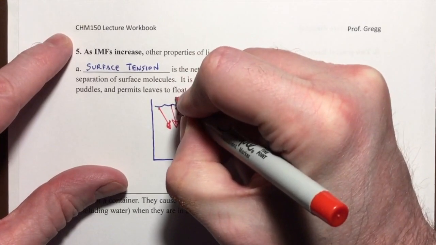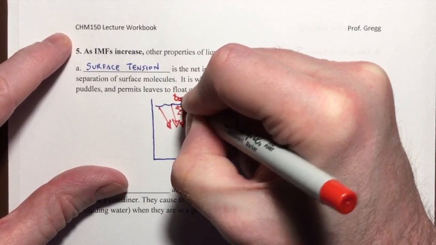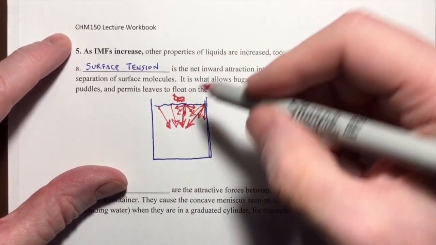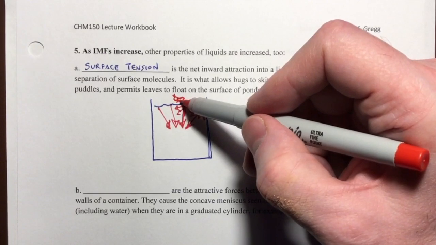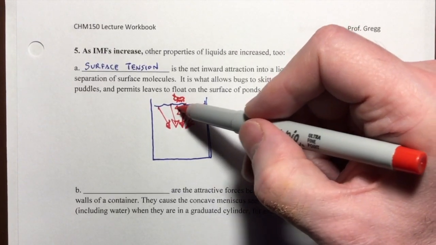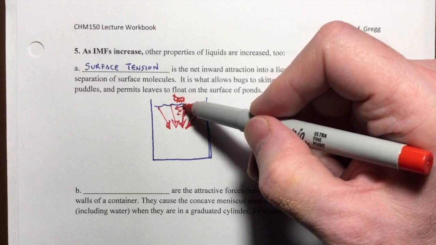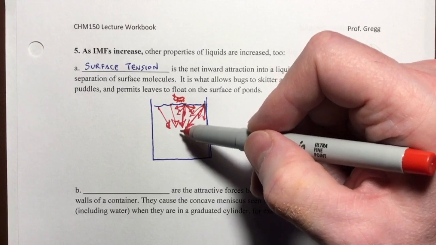So if there's a bug up here, my little bug, for that bug to fall in the water, that bug has to overcome that tension that is holding the surface water molecules together and pulling the surface water molecules down.